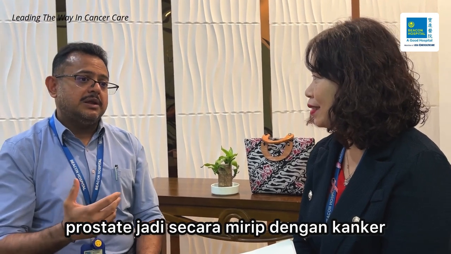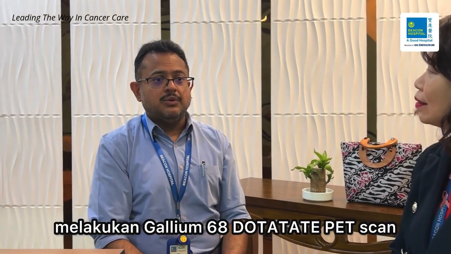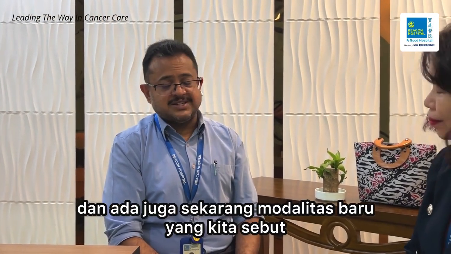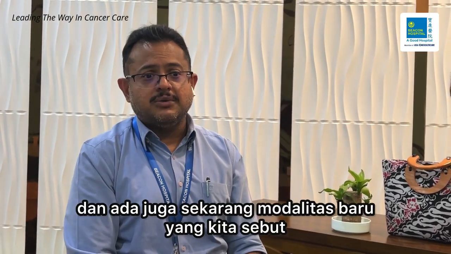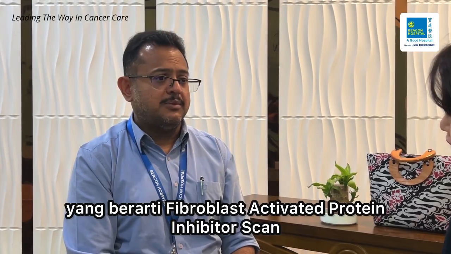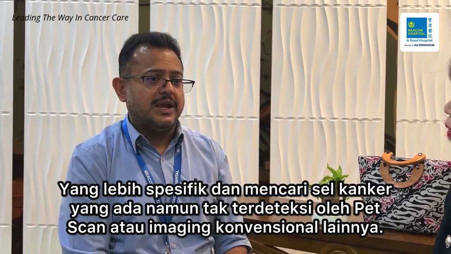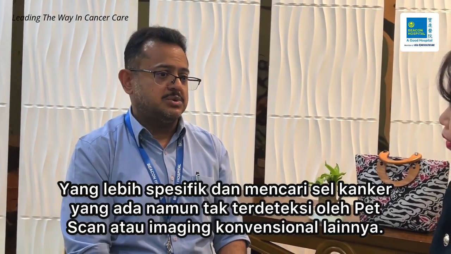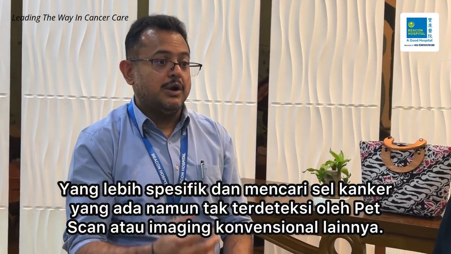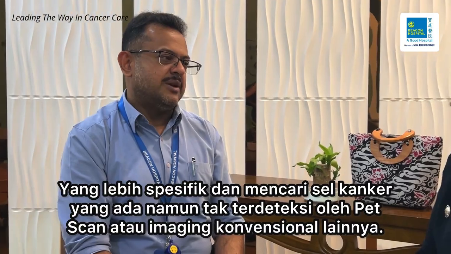Similarly, in other cancers like neuroendocrine tumor, you need to do a Gallium-68 Dotatate PET scan. And there is also now a new modality which we call Gallium-68 FAPI, which stands for Fibroblast Activation Protein Inhibitor scan, which is more specific, and it looks for any cancer cells which are present, which were not detected on FDG PET scan or other conventional imaging.